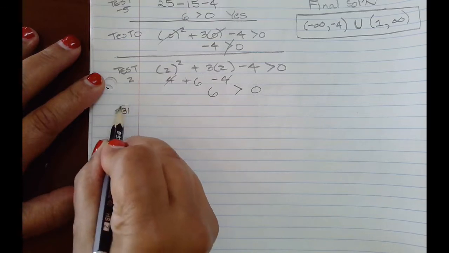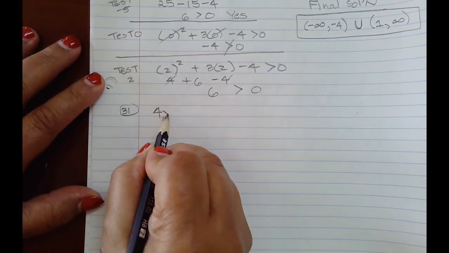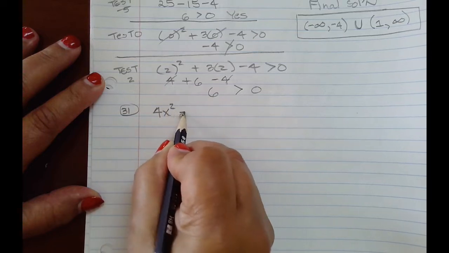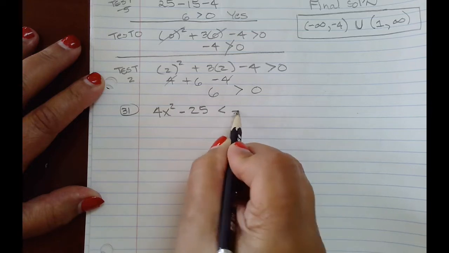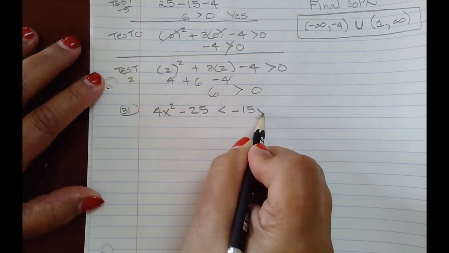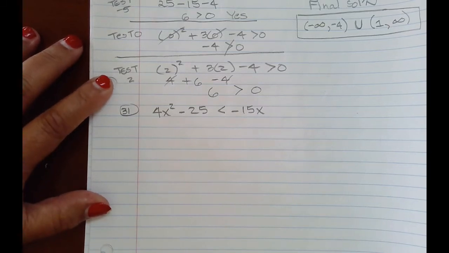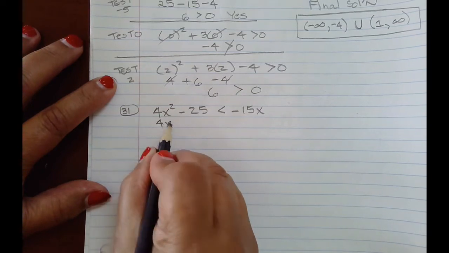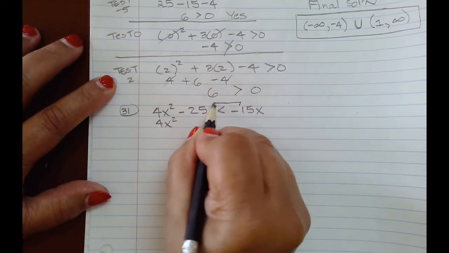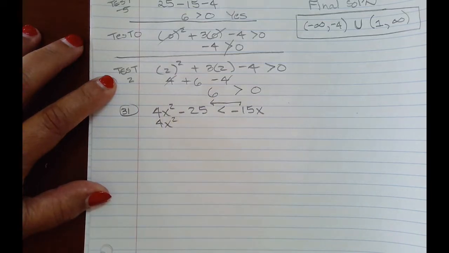So on problem 31, we start off with 4x squared minus 25 is less than negative 15x. This needs to be zeroed out before you can go on with the problem, just as numbers 29 and 30 were. So you're going to think of this as 4x squared. We're going to bring this over to this side where the 4x squared and the negative 25 is.